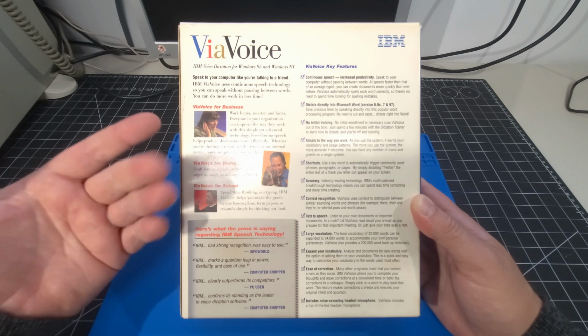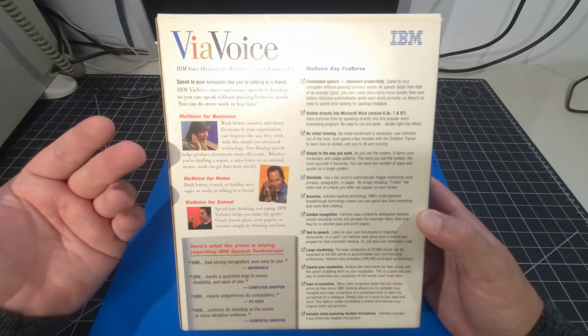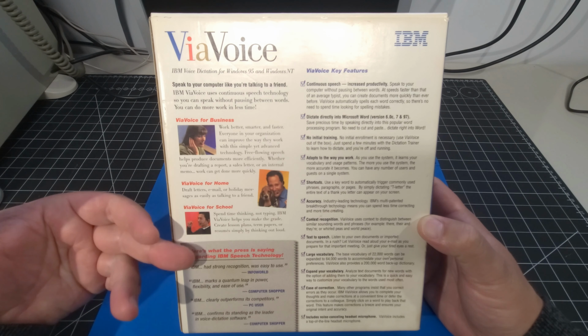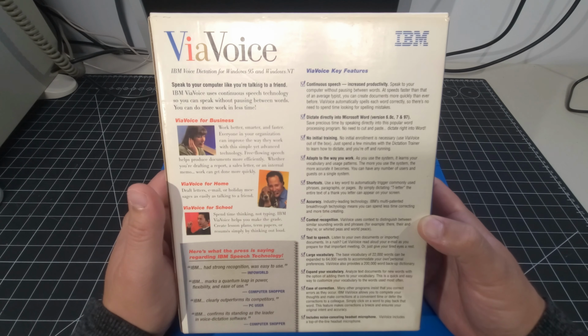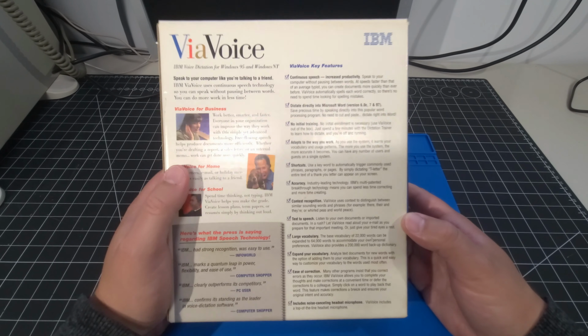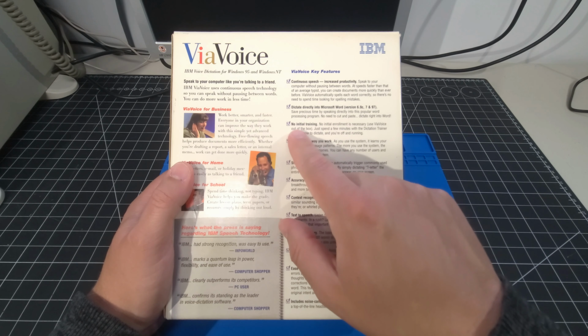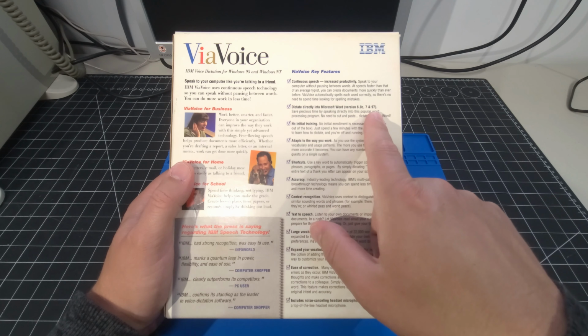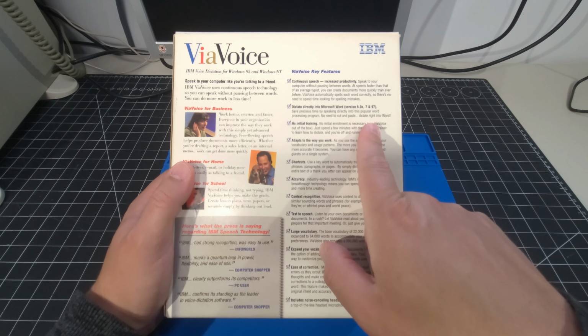Then ViaVoice for home. So this is very well-rounded where you could take this to business, home, and for school as well. And then you have all your nice reviews that only the best would make the box, of course. And then continuous speech, increased productivity, dictate directly into Microsoft Word. So version 6, 7, and 97. I believe I have Word 97 installed on this computer.